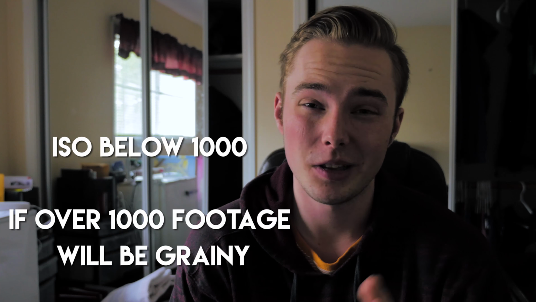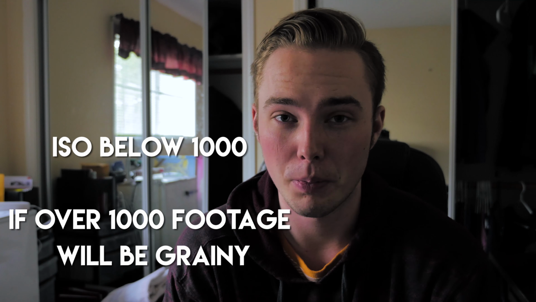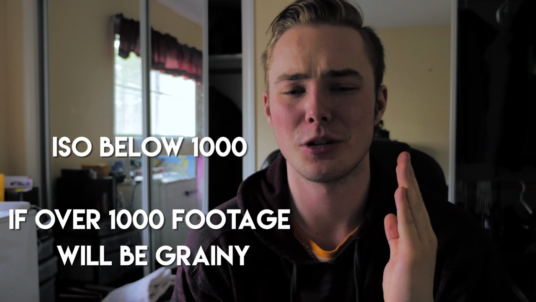Try and keep your ISO as low as possible, but if you do have to use it, keep it below 1000. If you do have to go above 1000, just understand it's gonna be grainy as all hell, but you're gonna have to deal with it. You can color correct it in post, but for the most part, it's gonna be grainy, so just understand that.